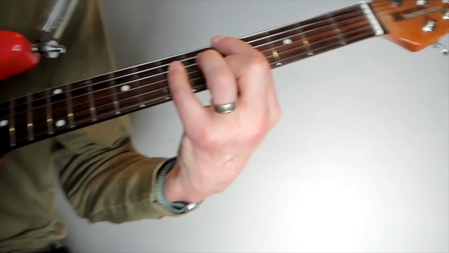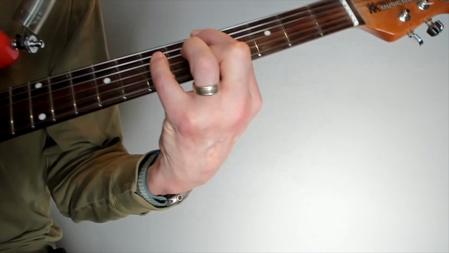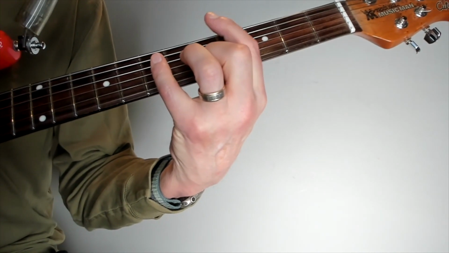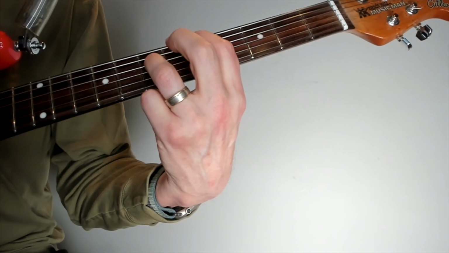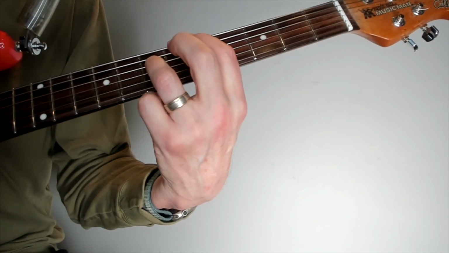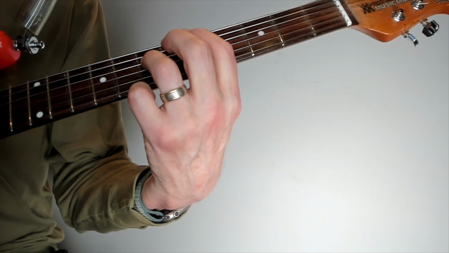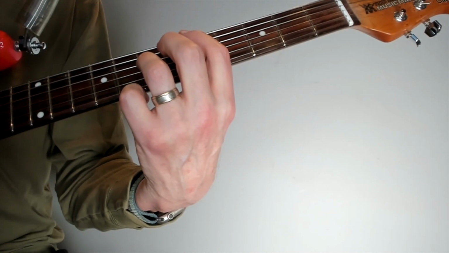Looking at the octave shapes in regard to fingerings that repeat within 1 octave for the most part works well with this 7-octave system.